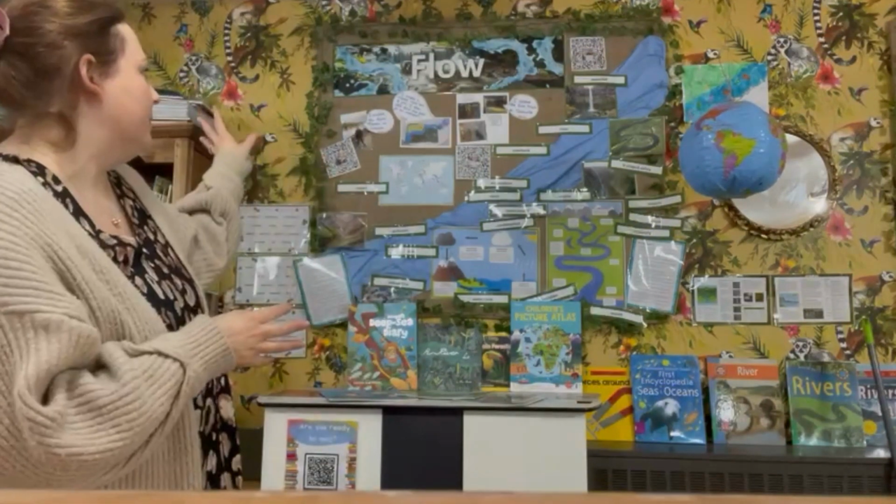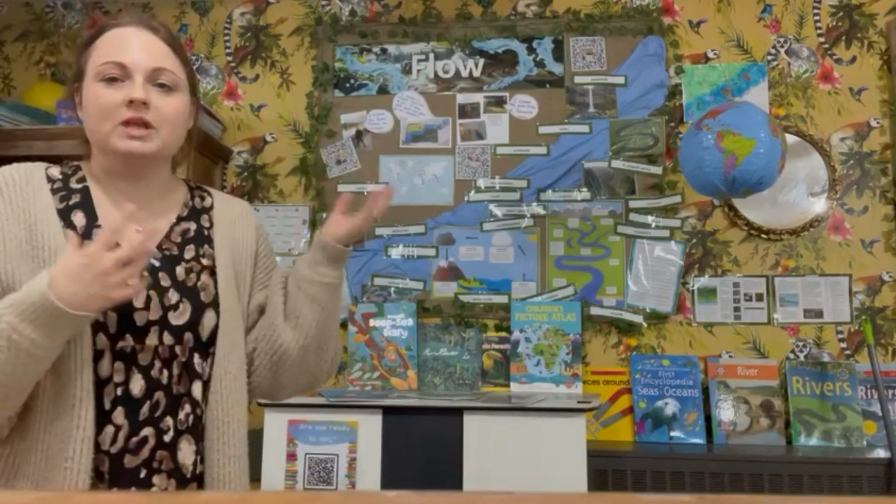We've had some amazing research from home already, so if you haven't already done some research in your own time at home, it would be really lovely if you could support us in bringing some kind of work in. We've got some displayed up here. We've got models that have been brought in, which are incredible. We've had fact files brought in. We've had pictures, drawings brought in. It's been really, really lovely to see how you and your children have been supporting our learning at school, so thank you.